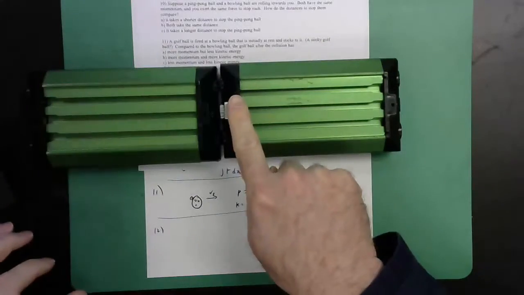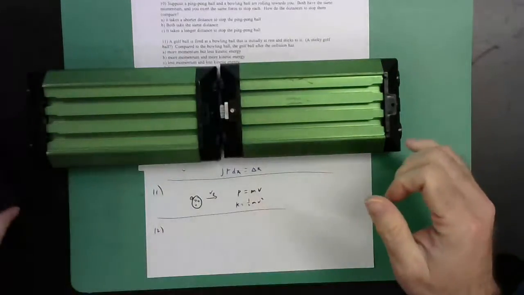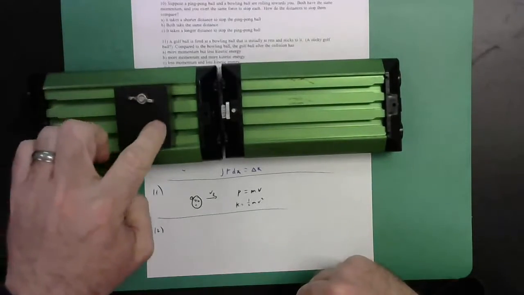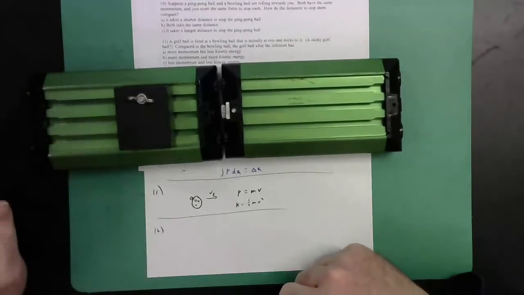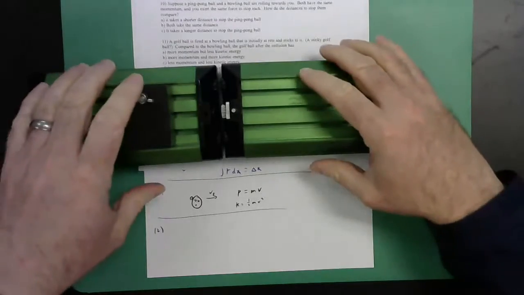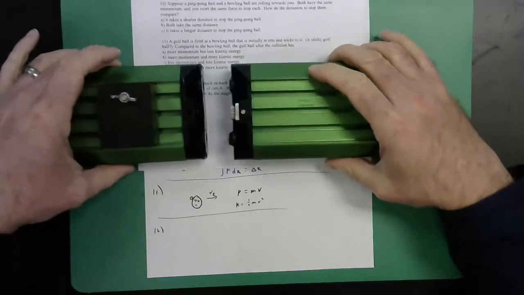And if I were to press the pin, it will push them apart. And I'm going to make this one be twice as massive. This black block of iron doubles the mass of the cart. So we could test this if we wished. But let's do the calculation when they push apart. Okay, what's going to happen?